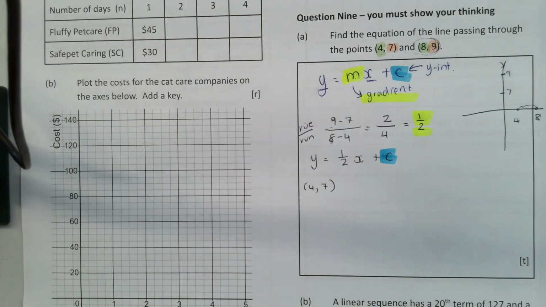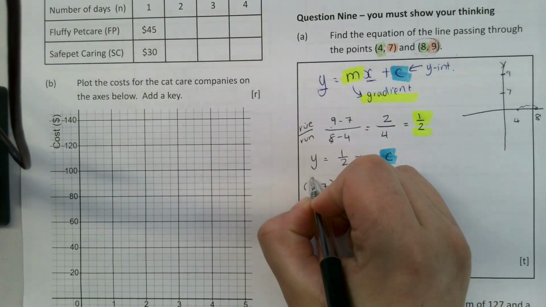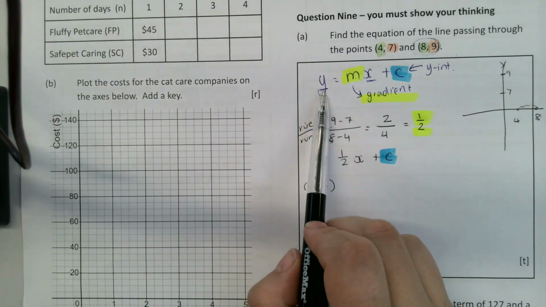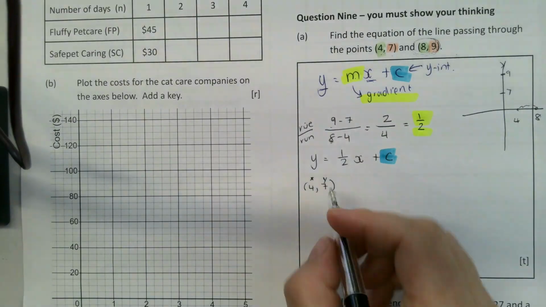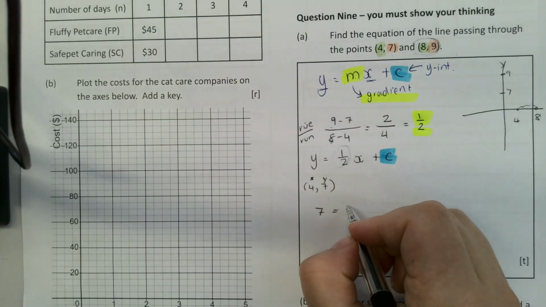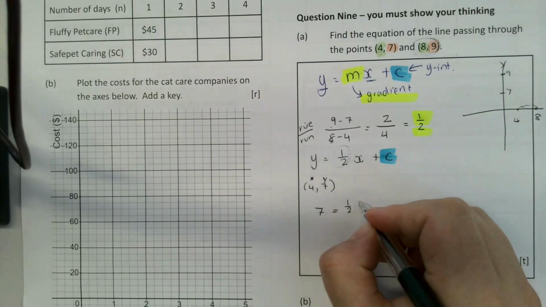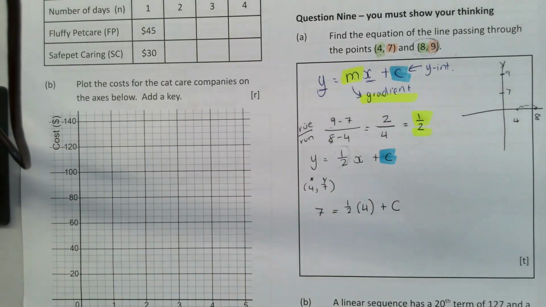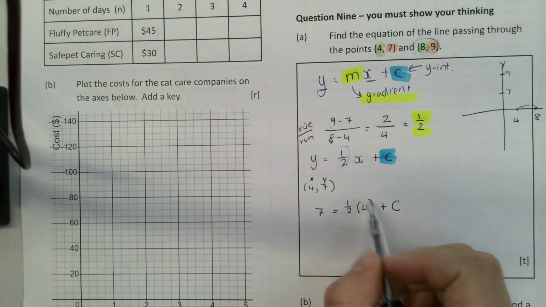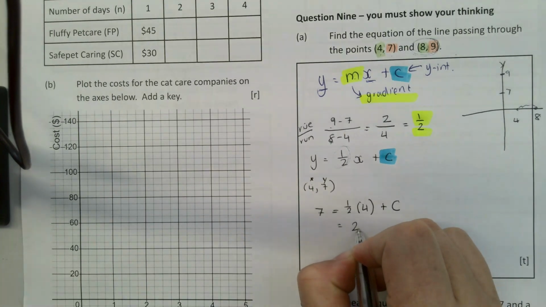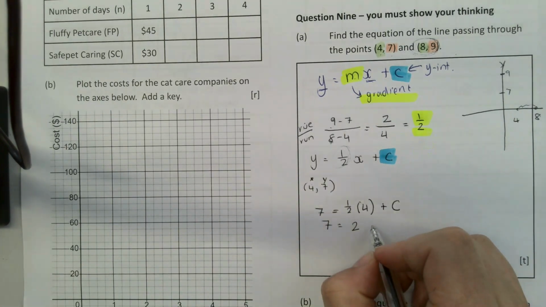Now, which one is my x? Remember, the first one is my x, that one is my y. So wherever I see y, I'm going to plug in my y coordinate. So 7 equals, what's my m? A half. X is 4 plus c. Now, I know that 4 times a half is going to give me 2 plus c.